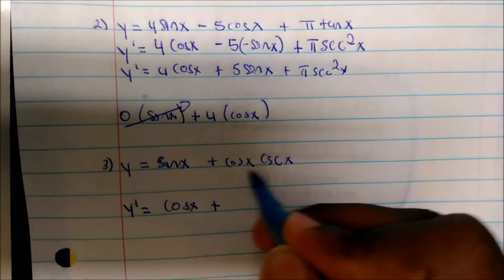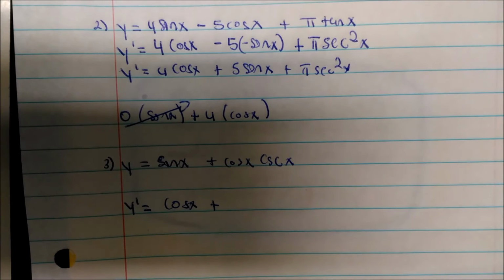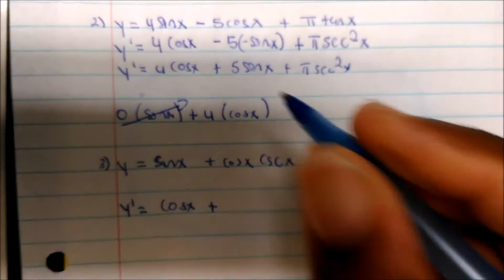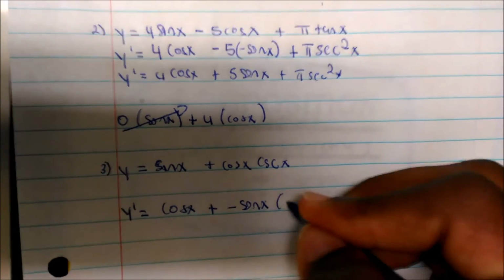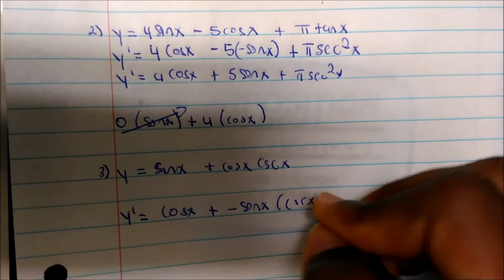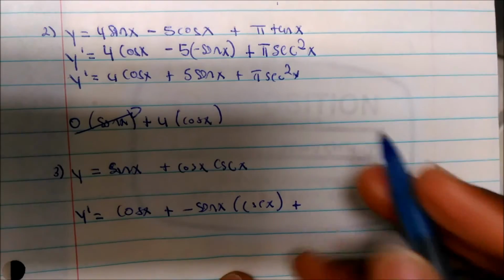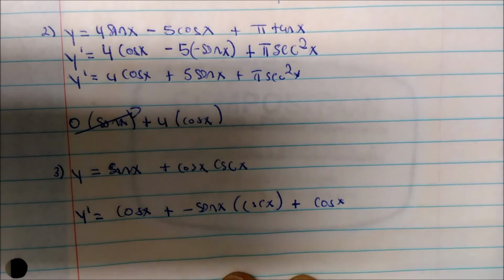Plus, well, this is a product, and so I'm going to split it up. I'm going to say the derivative of cosine of x is negative sine of x, multiplied by just pure cosecant of x. I'm going to add, because it's a product, my cosine of x, because this is what the product rule says.